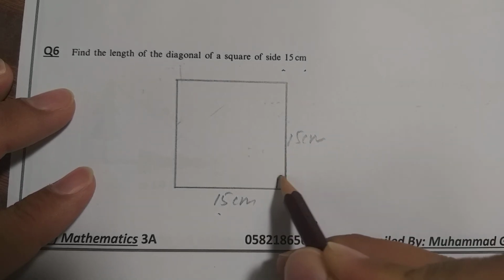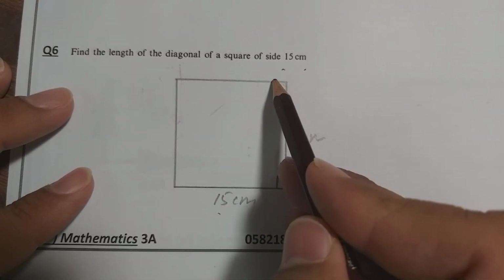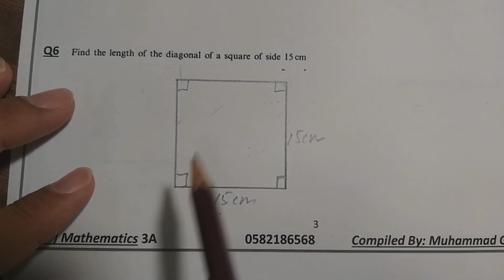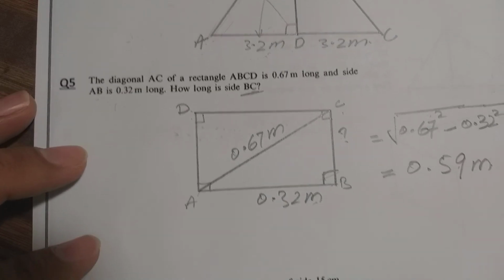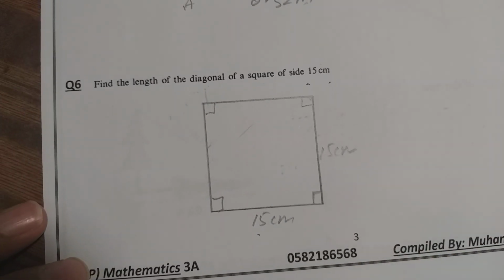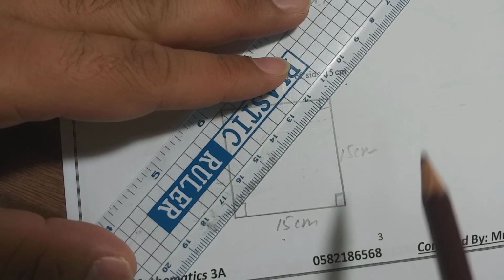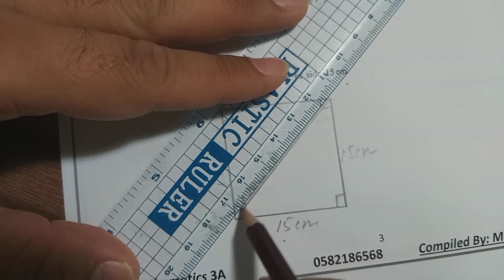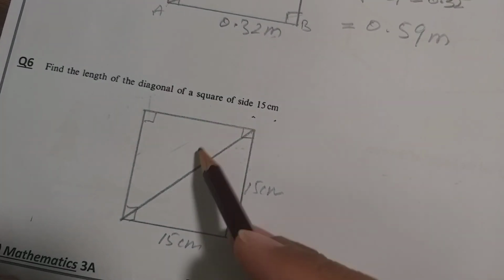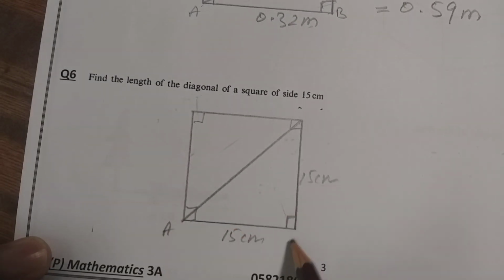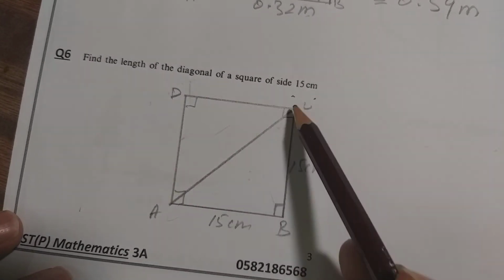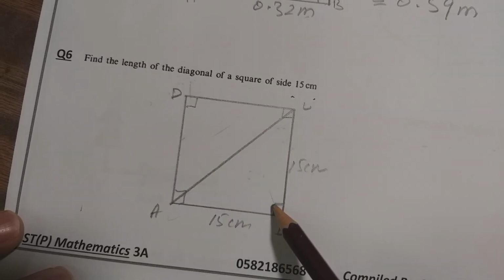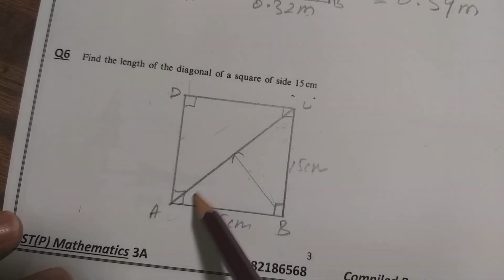Where two lines are perpendicular, it means all corners are right angles. As in the previous question, all corners are right angles. So here also all angles are right angles. He said find the diagonal, so it means we need to find the hypotenuse, the longer side. If I label it A, B, C, and D, this length is AC. In front of the right angle, it's called the hypotenuse.